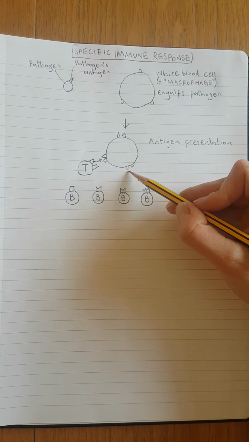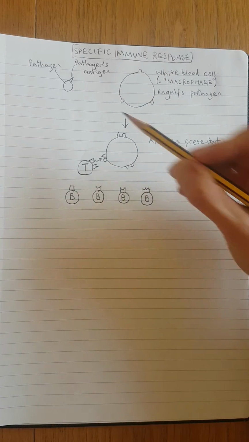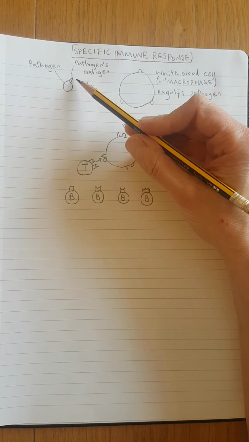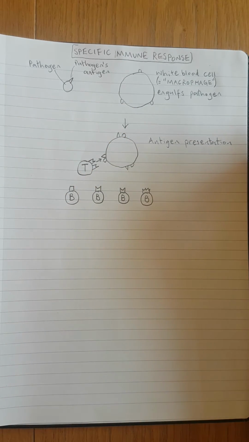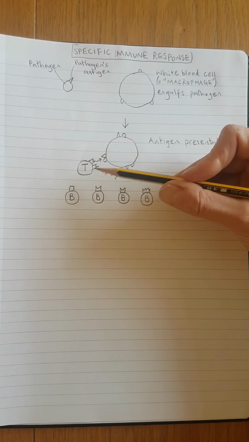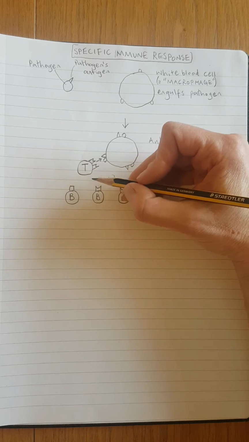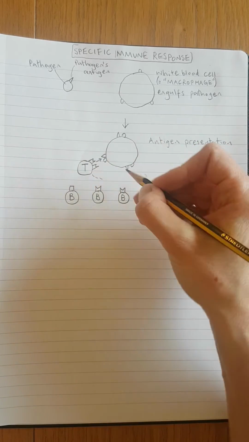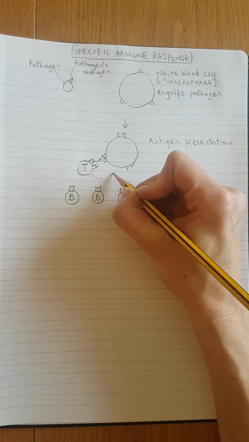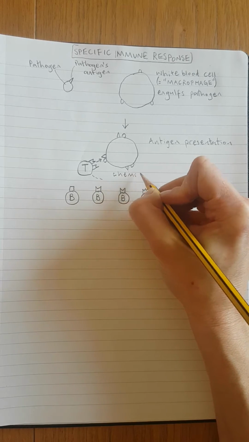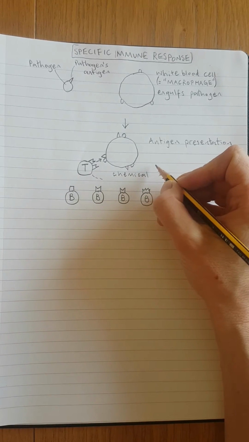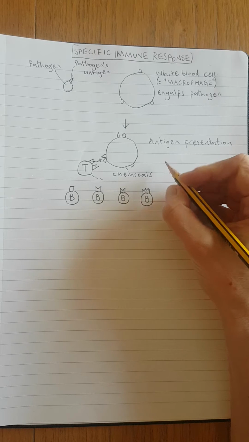Remember, the presented antigen is the one that was on the pathogen, which is like a little triangular shape in my picture. And the T cell here, the one that's bound, is able to produce a chemical. Okay, so these chemicals are able to select the B cell that has the complementary receptor to the antigen.